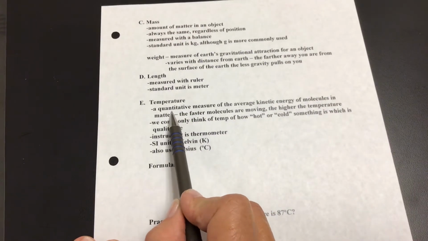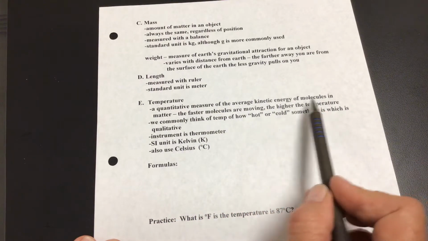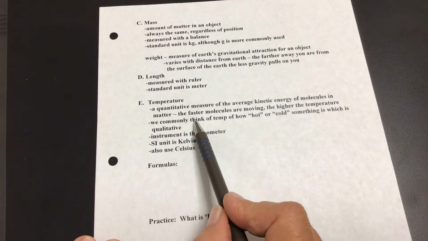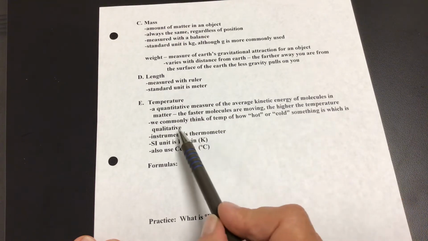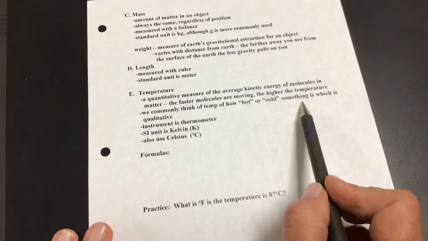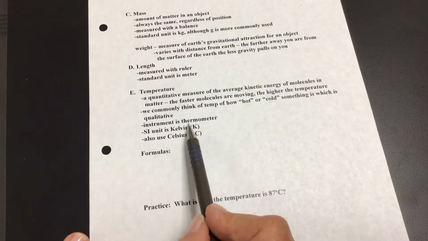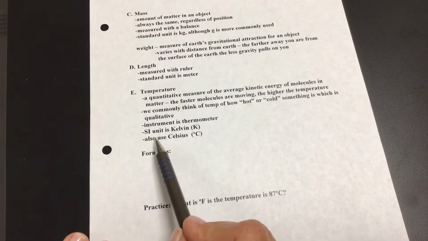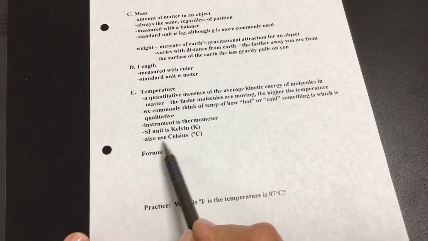Temperature is a quantitative measure of the average kinetic energy of molecules in matter. The faster the molecules are moving, the higher the temp. We commonly think of temp as how hot or cold something is, but that is actually qualitative. The instrument is the thermometer. The SI unit is Kelvin, or capital K, and we also use Celsius.